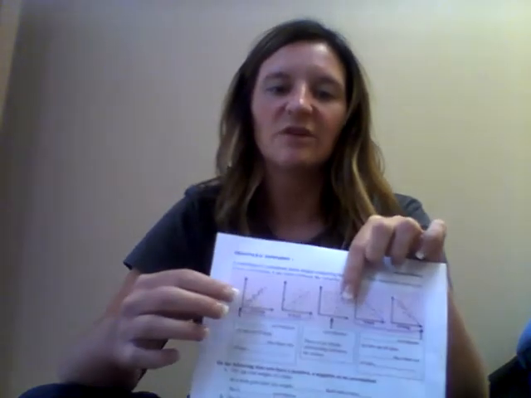So any questions so far? We have a positive, negative, and no correlation. So we have to make the scatter plots just like we did yesterday. And then we've got to determine positive, negative, or no correlation. So any questions so far? Alright, so let's take a look at examples 1.